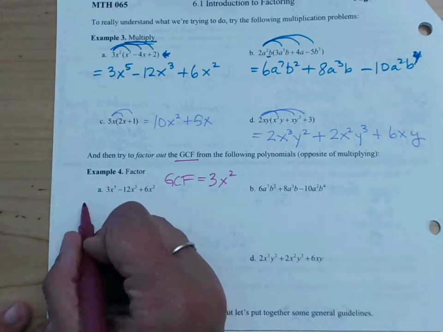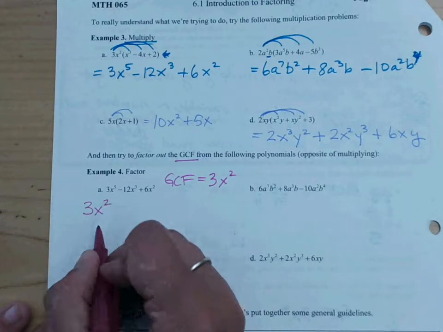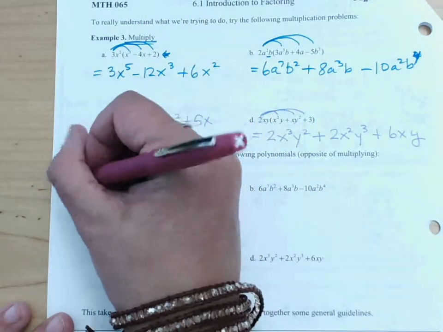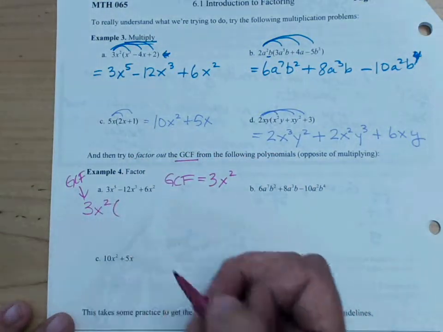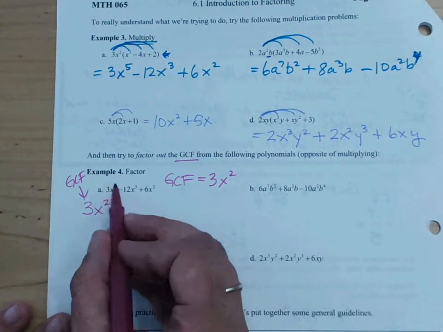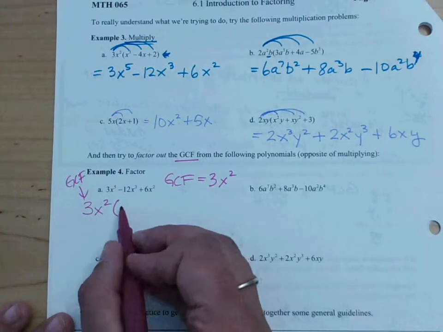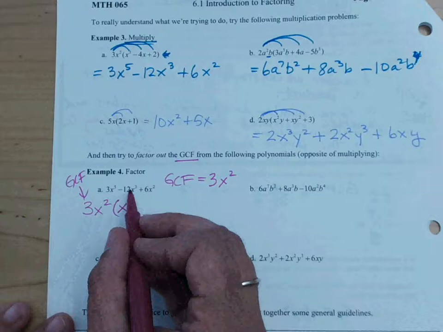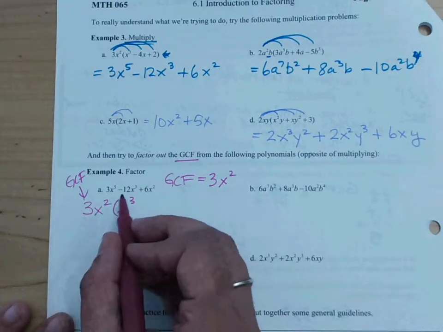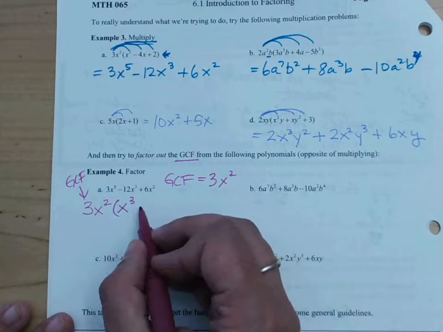So now you're going to pull out the GCF. The GCF goes out in front, and you're going to divide everything by 3x squared. What do you get when you divide this by 3x squared? Yes. Now we're dividing 3x squared into 12x cubed. What's going to be left?